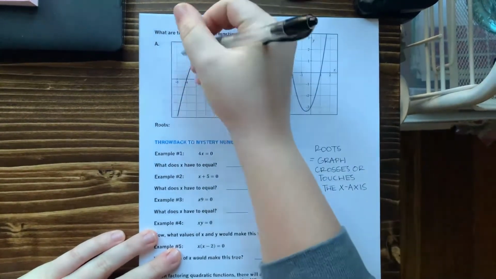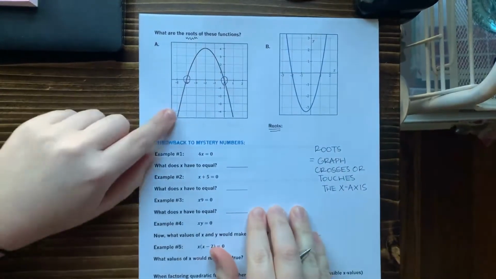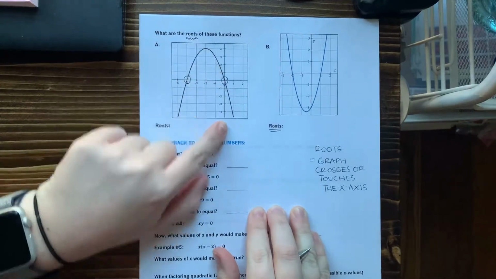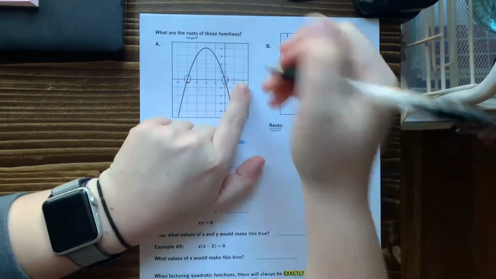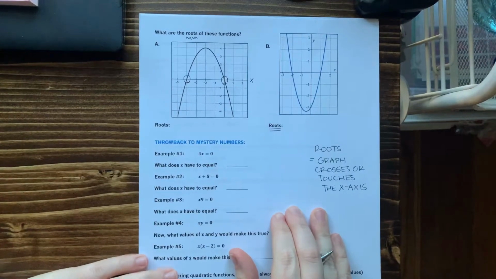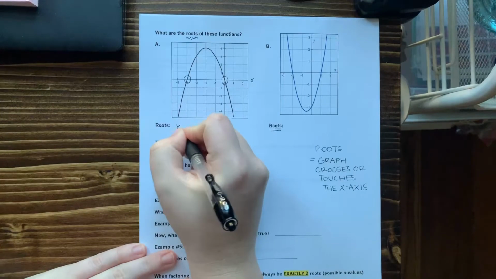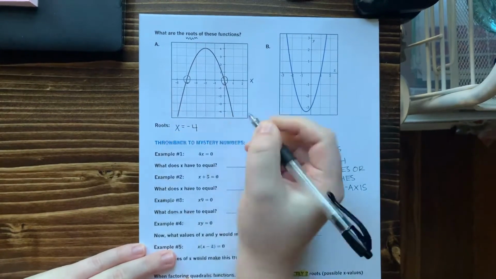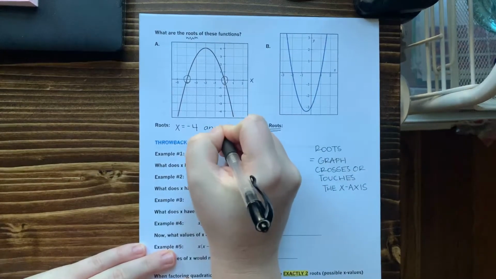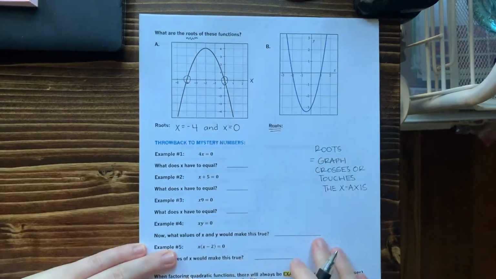Okay, hopefully you were able to get these right, but let's see what the answers are. For graph A, and you can circle these if you want to help you, we're looking for where our black curve crosses the x-axis. Our x-axis is the horizontal number line on our coordinate plane. So this crosses at x equals -4 and x equals 0.